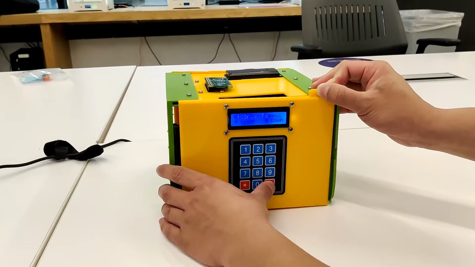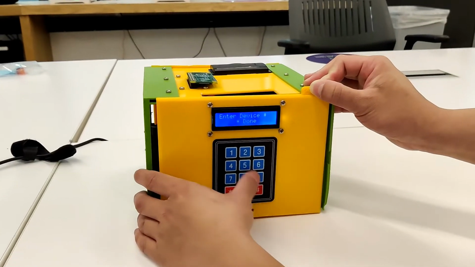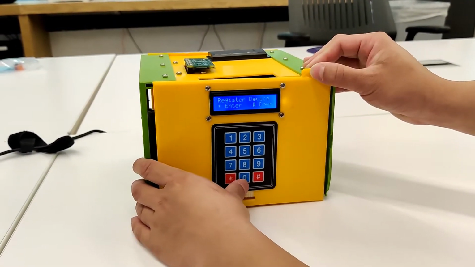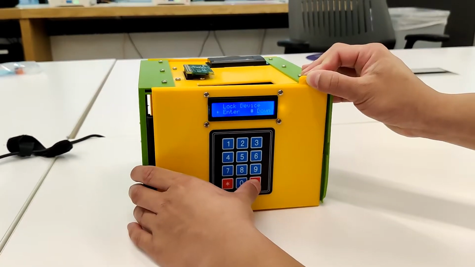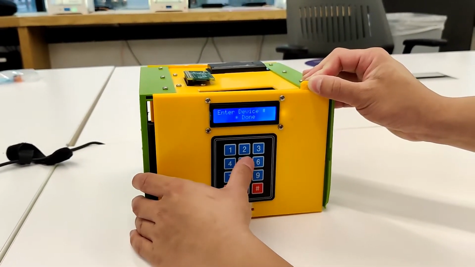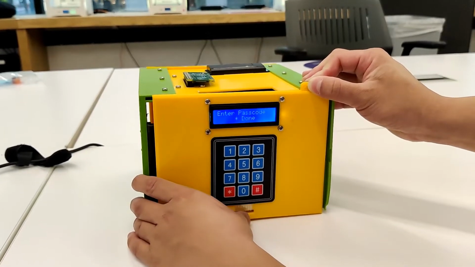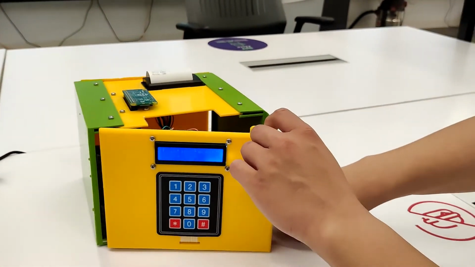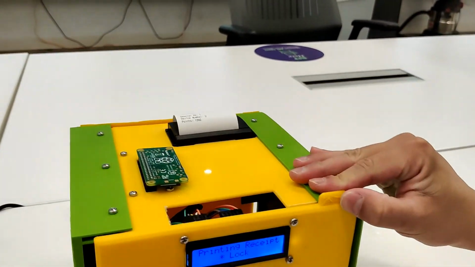Let's see how many points device number 2 has. 87 points. Andrew will now check out his device. After correctly entering his device number and passcode, the receipt is printed out with the total number of points he earned during the session.